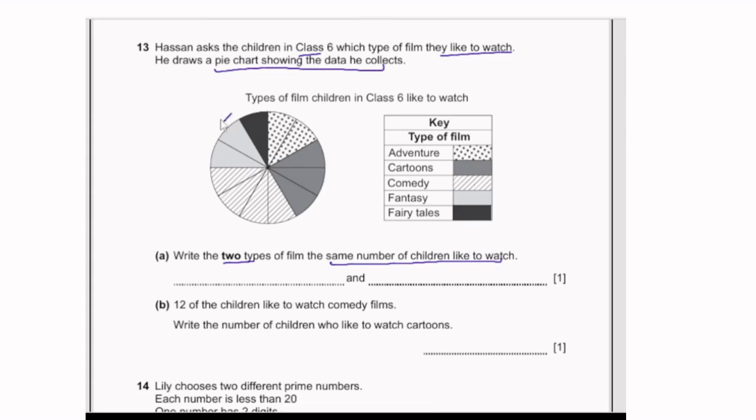If you see this section, the blue one, and this dotted one, they are two equal sections. Then go back here, this gray one is fantasy and this one is adventure. So these are the two having the same number of children, so we will write here adventure and fantasy.